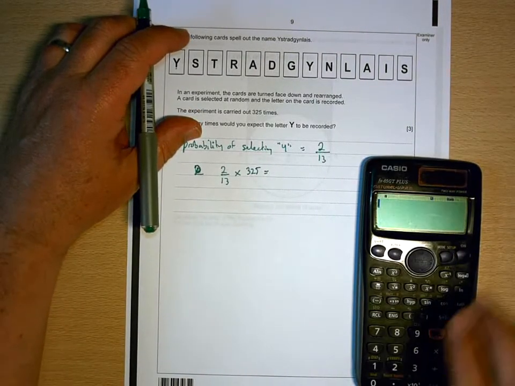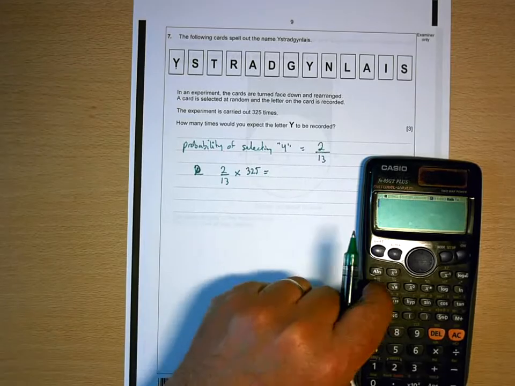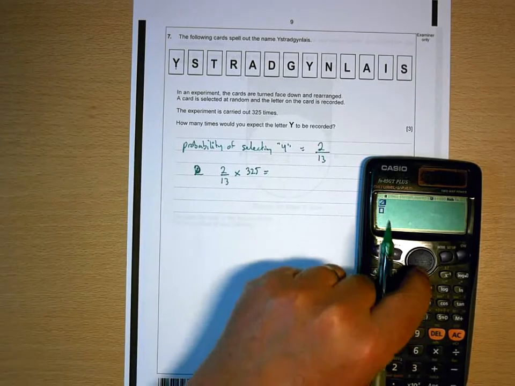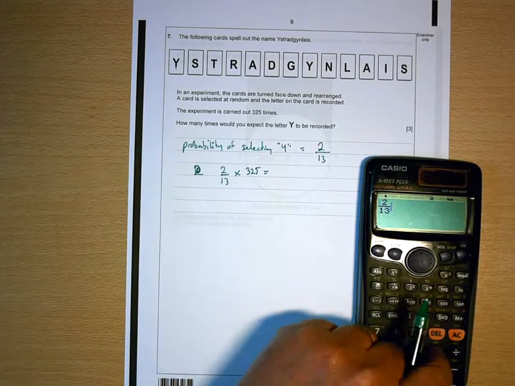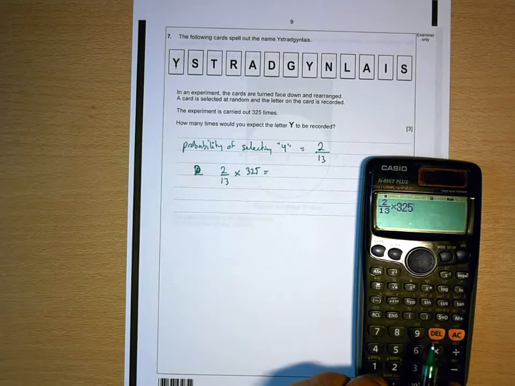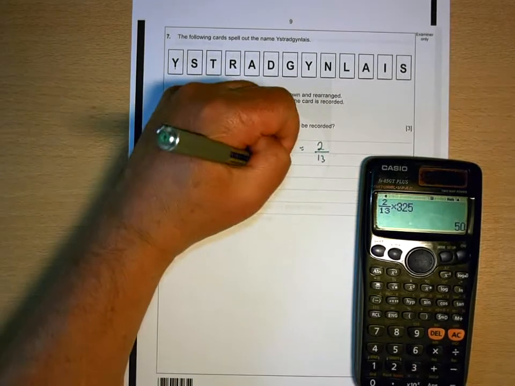Again, you get sick of hearing me saying it, type that into your calculator exactly as you see it. Fraction button 2 over 13 times 325. 50 times.